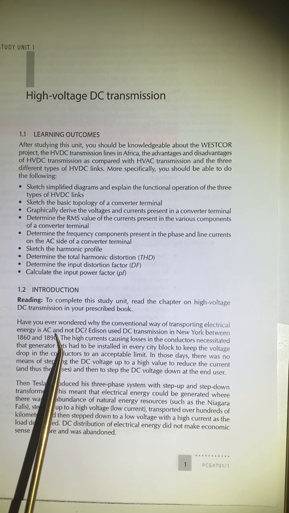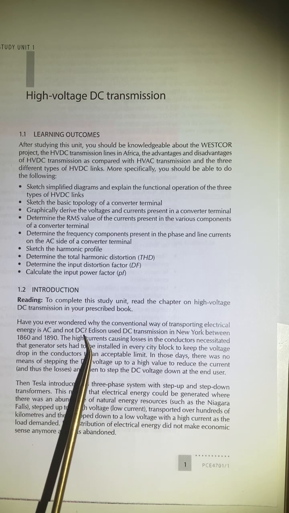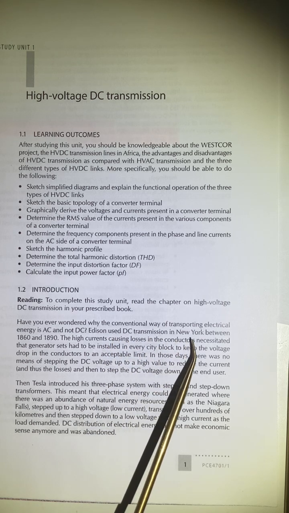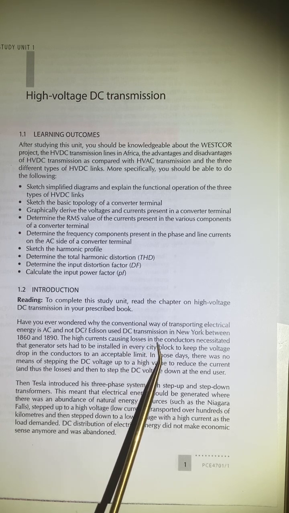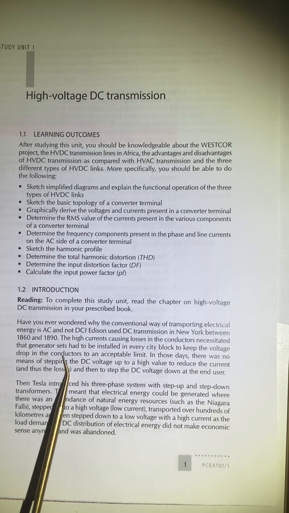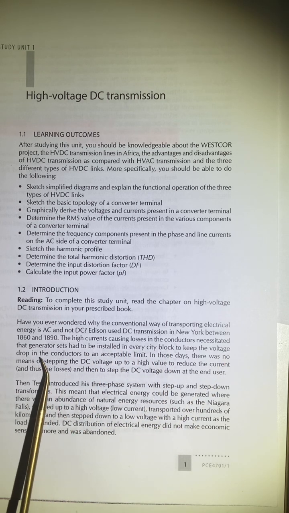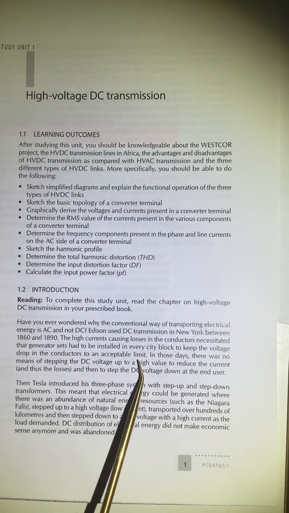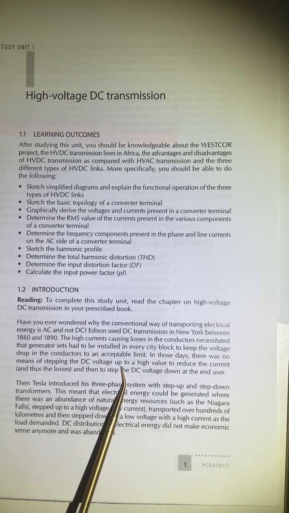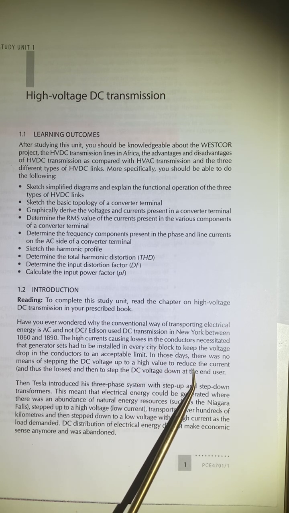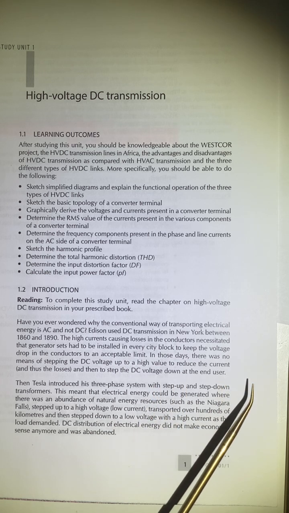Have you ever wondered why the conventional way of transporting electrical energy is AC and not DC? Edison used DC transmission in New York between 1860 and 1890. The high current causing losses in the conductors necessitated that generators had to be set up and installed in every city block to keep the voltage drop in the conductors to an acceptable limit. In those days, there was no means of stepping the DC voltage up to a high voltage to reduce the current and thus the losses, and then to step the DC voltage down at the end user.